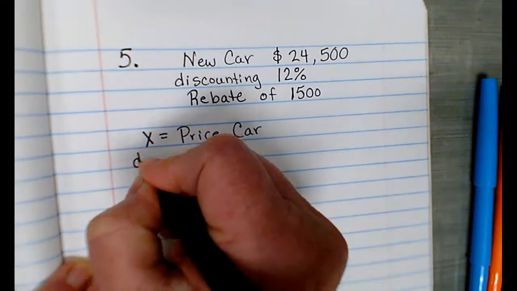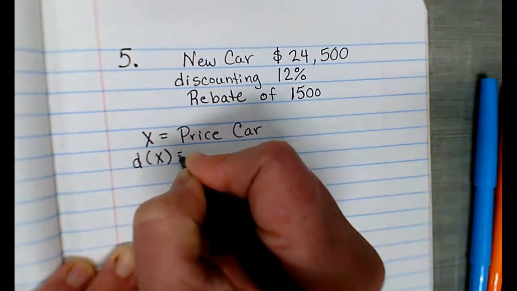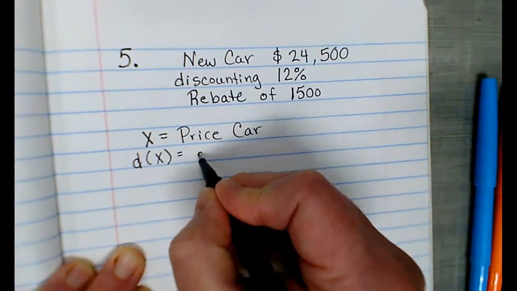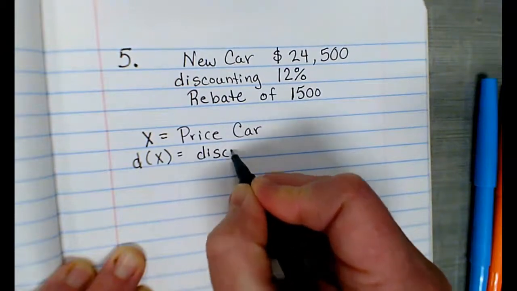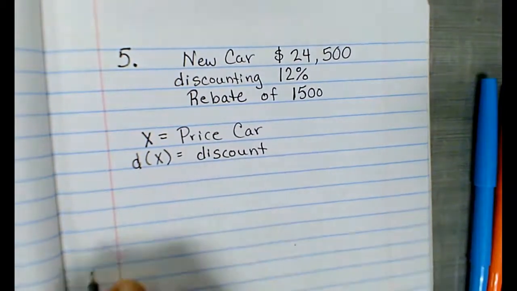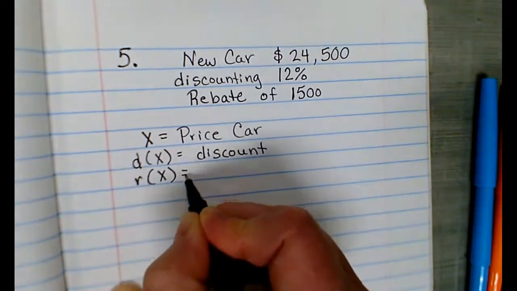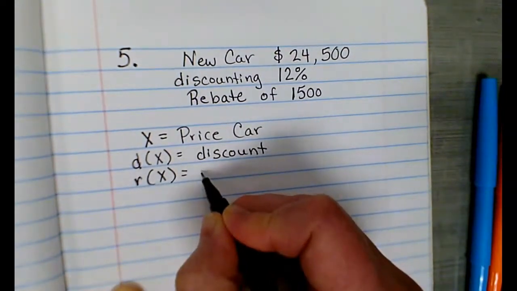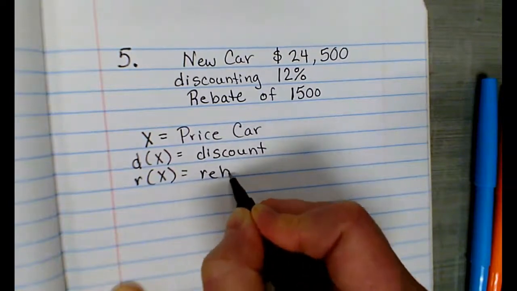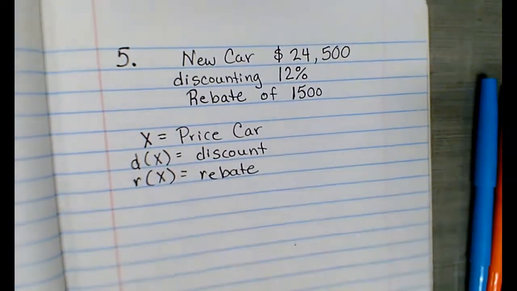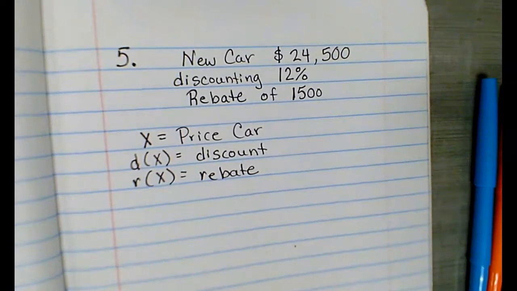And then d of x would represent the equation for the discount price. And r of x would represent the rebate price.